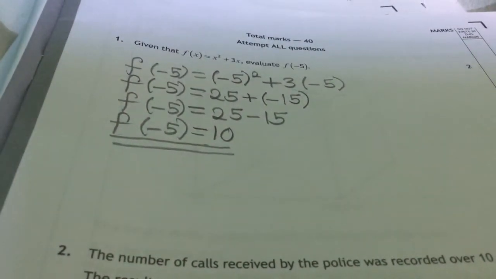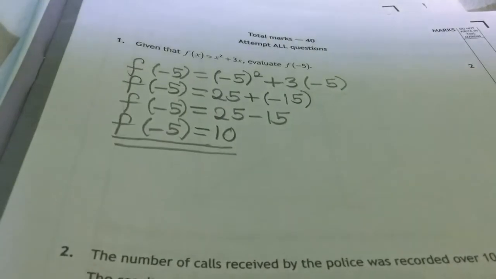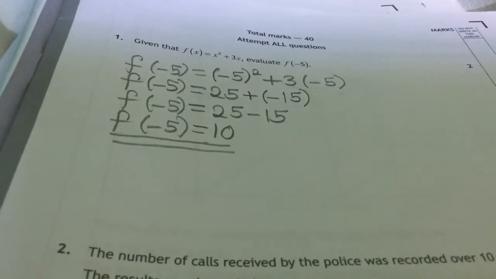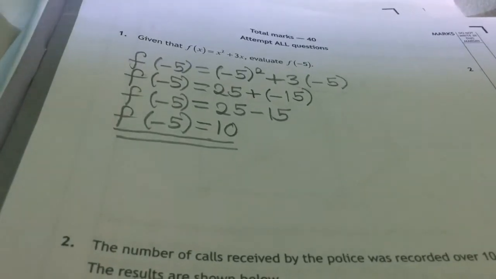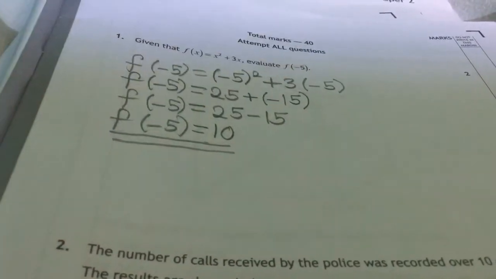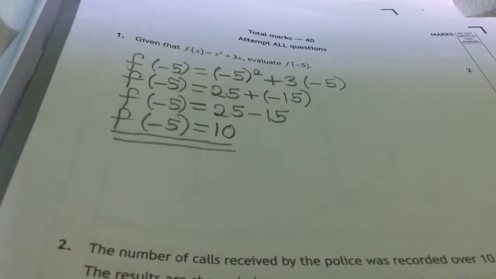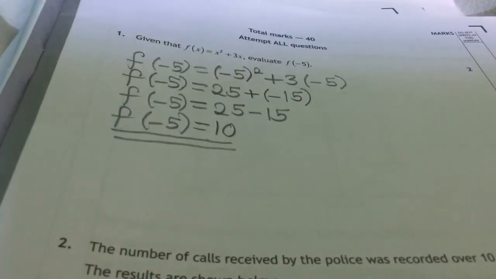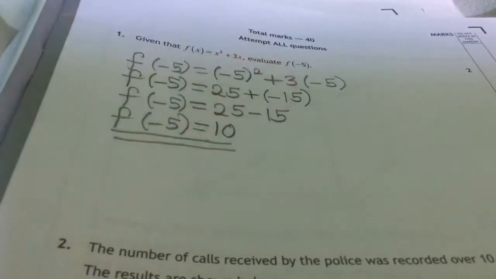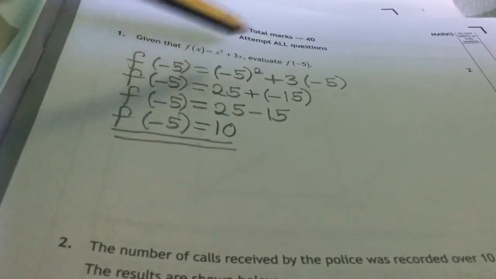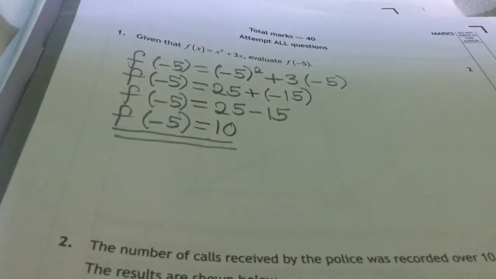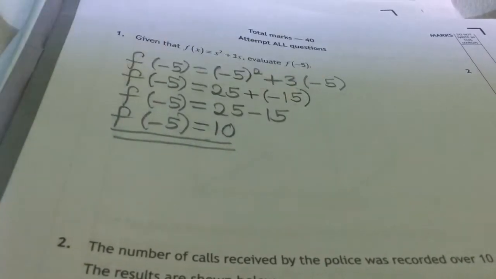Okay. So I'll go back one more time and I'll show you what I've done here. The first thing you would do is substitute the x's with the minus 5 as is shown there. So we've done that. Minus 5 squared plus 3 times minus 5. We then evaluate each one. So minus 5 squared is 25, and 3 times minus 5 is minus 15.